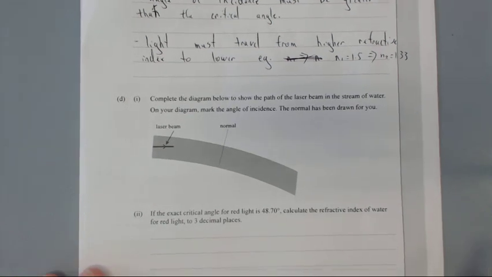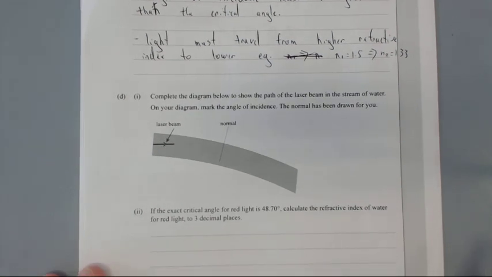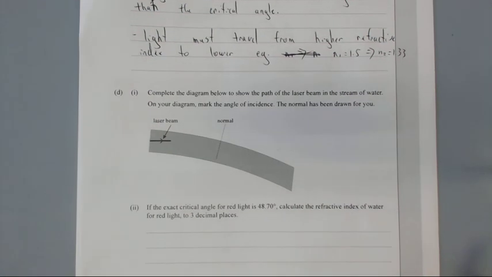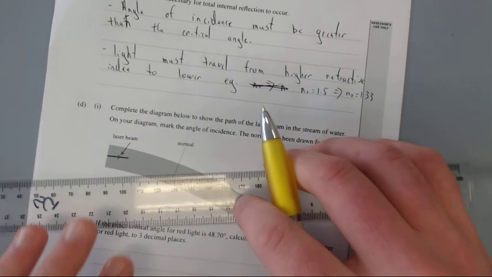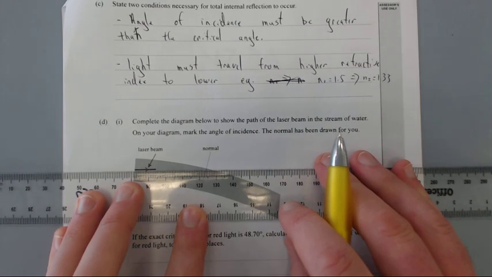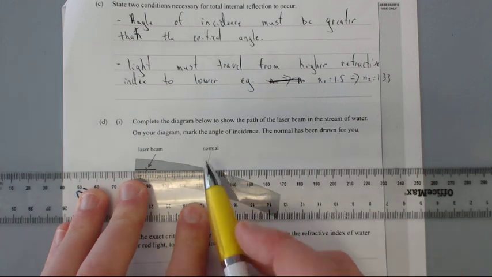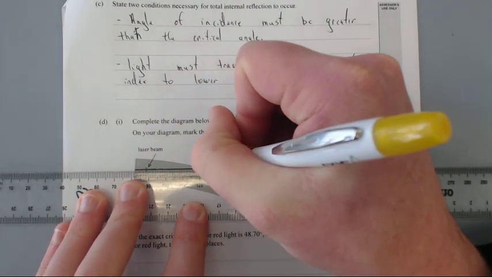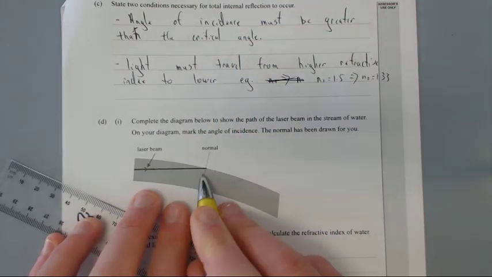Right, last question. Complete the diagram below to show the path of the laser beam in the stream of water. On your diagram, mark the angle of incidence. The normal has been drawn for you. So I am going to need my trusty ruler. I'm going to put it in line with this laser beam, and it should meet on that wee dot there. It should, fingers crossed. Yep. So that's where it gets to.